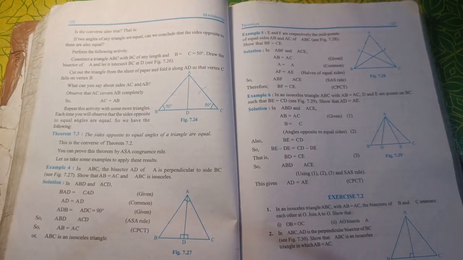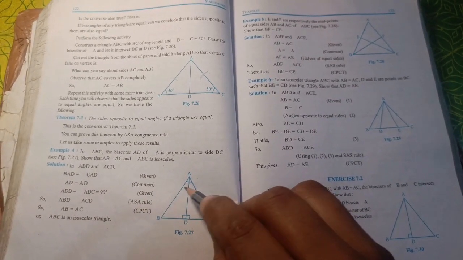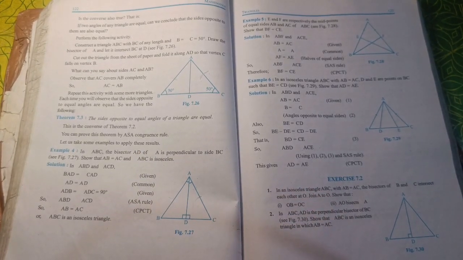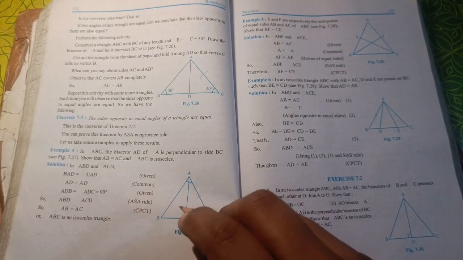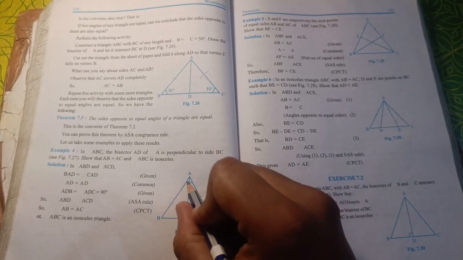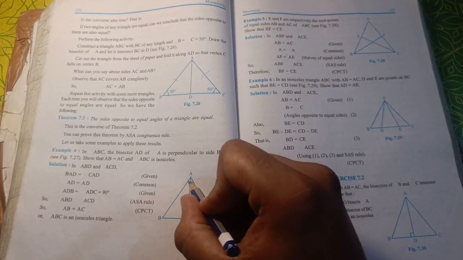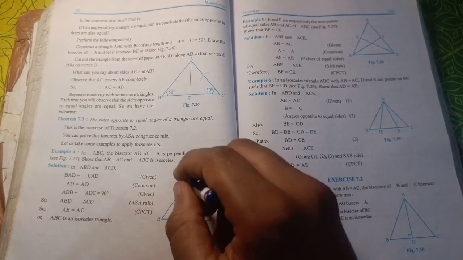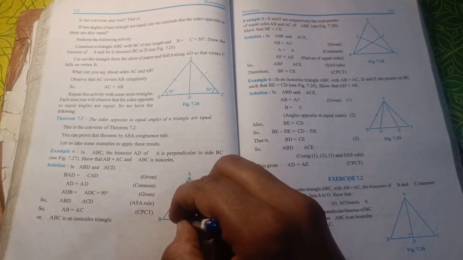Here is an example, example number 4. We have to prove AB and AC are equal, and there is AD, which is the angle bisector of triangle ABC. By the angle bisector, we know it bisects angle A into equal parts, which means we get one angle equal to the second angle. The angle bisector is also perpendicular to the base of the triangle, so this will also be equal.